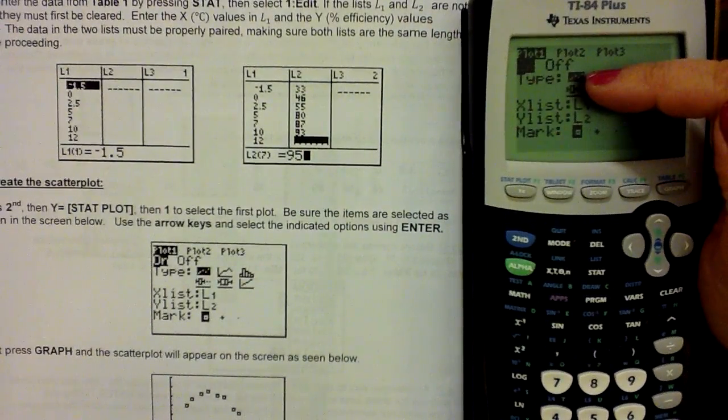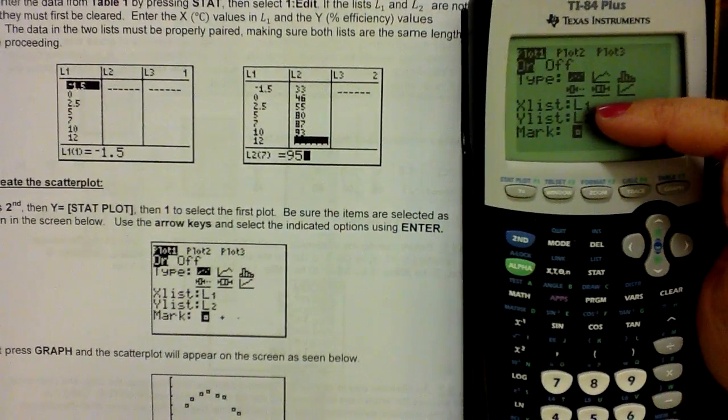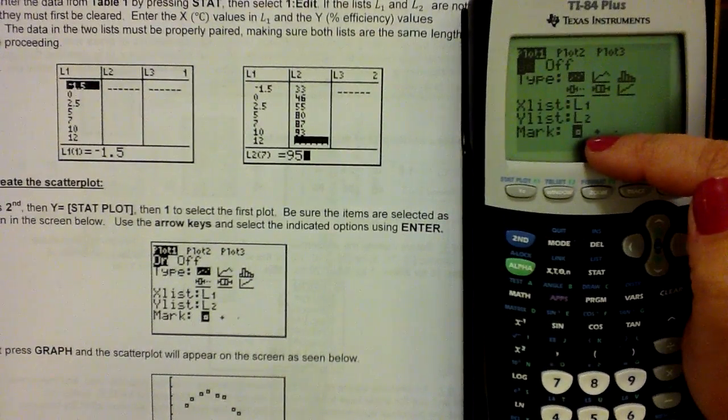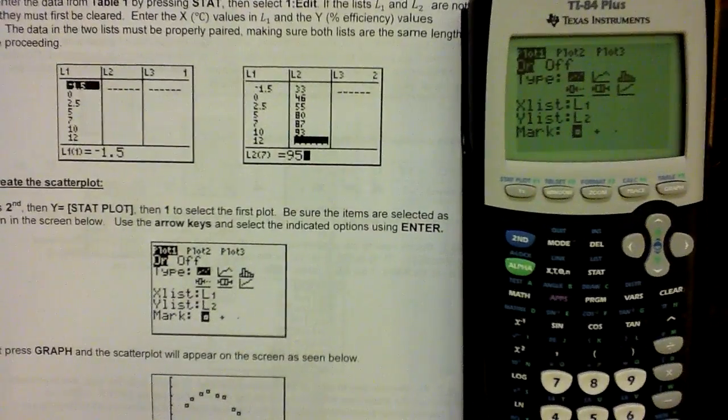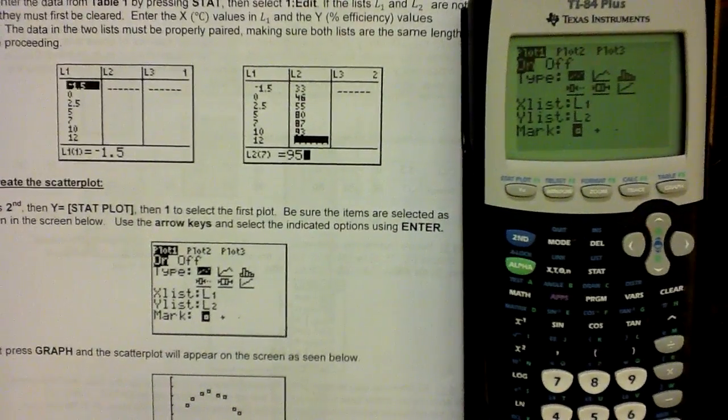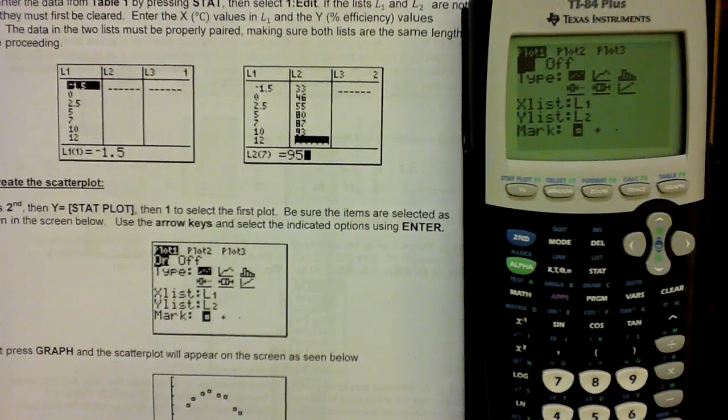Then make sure scatter plot is highlighted. Make sure you're grabbing data from list 1 and list 2, and make sure that this little mark of the square is highlighted so we can see it a little bit better. Once you've done this once, you won't have to do it again for different data sets, it will already be on.